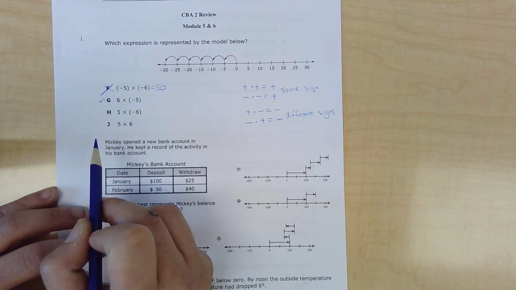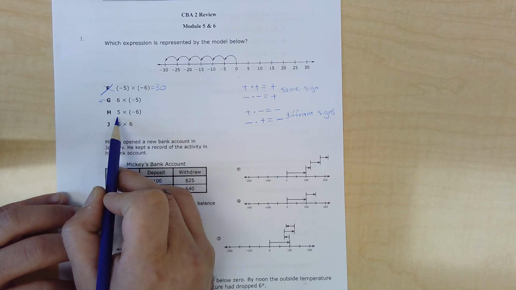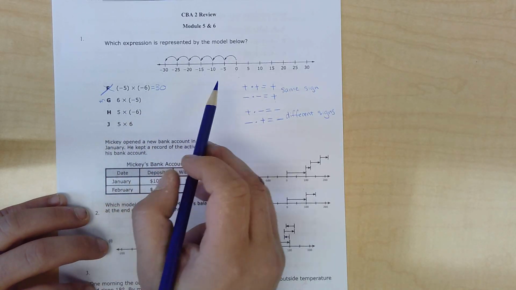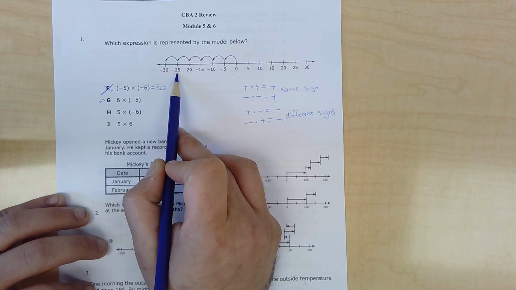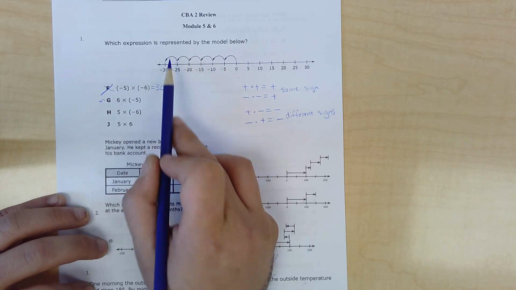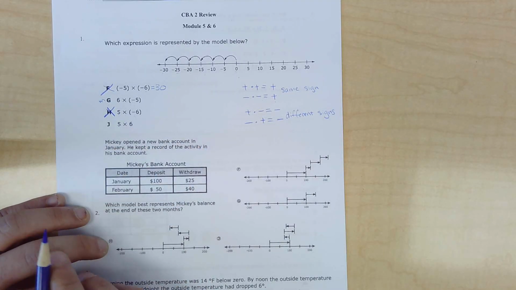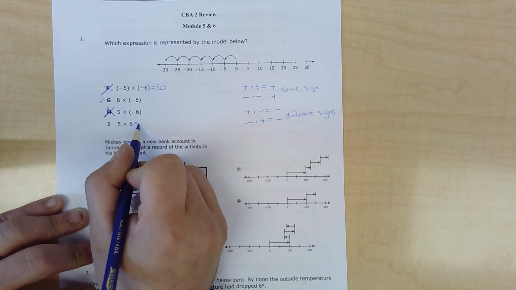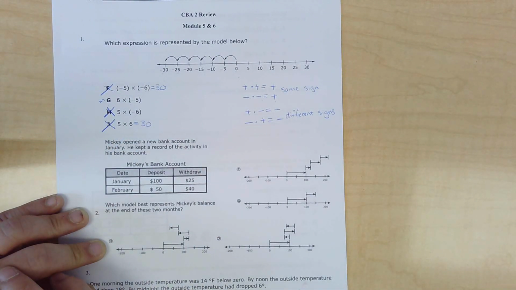5 times negative 6, that still does give me negative 30, different signs. However, did I make 5 jumps of negative 6 or 6 jumps of negative 5? If I go here, 5, 10, 15, 20, 25, they're skip counting by 5, not 6s. And I made 1, 2, 3, 4, 5, 6 jumps, not 5 jumps. So H tells me that even though our product will be the same, it doesn't represent our model above. Same signs will give me a positive product. We're not looking for a positive product, therefore J cannot work for us either.